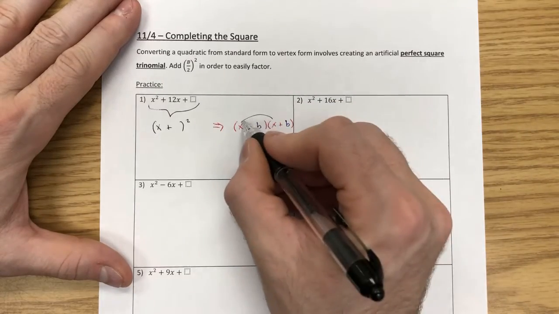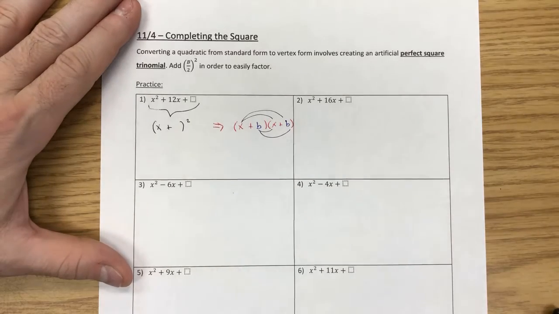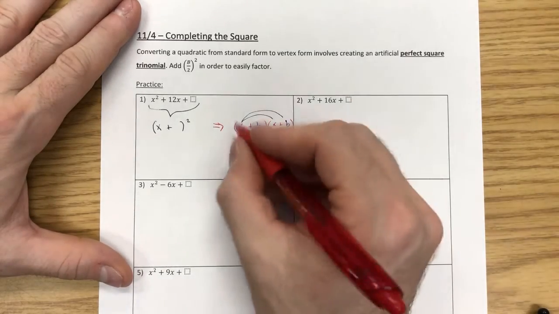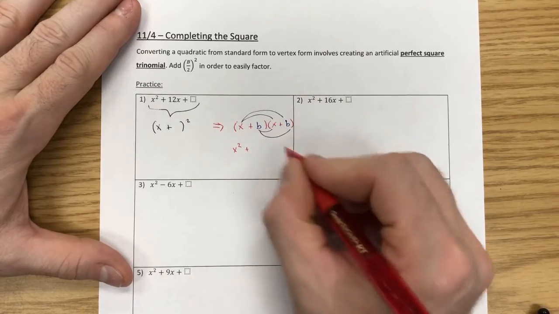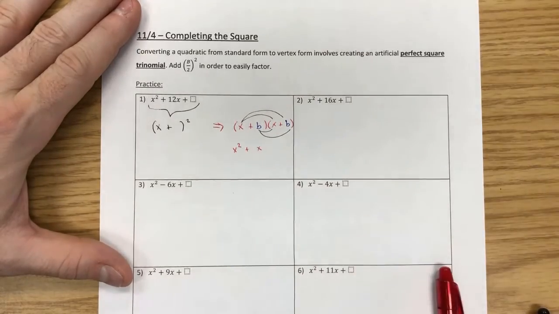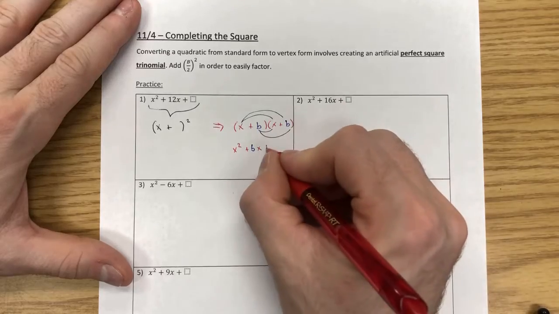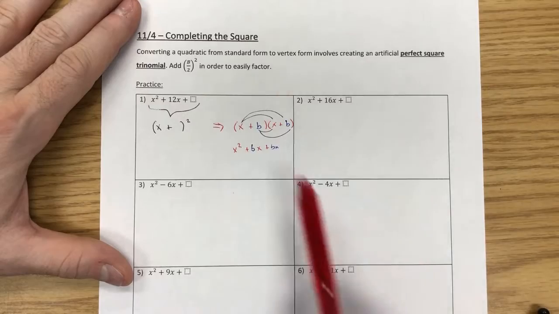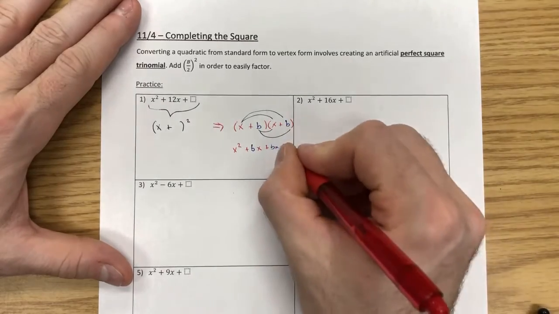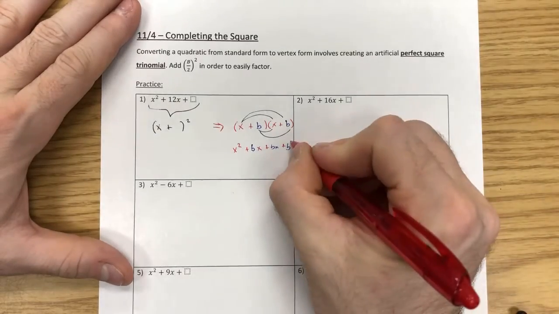So I multiply first times first, outer times outer, inner times inner, and last times last, which is going to give me an x squared. Then we have right here a bx. So x times b, x times b. So I have another bx. And then when I multiply b times b, I have b squared.